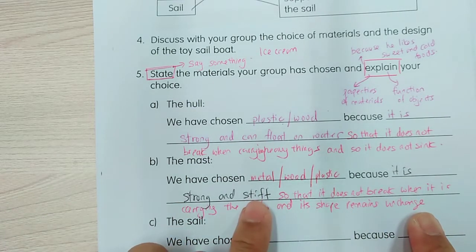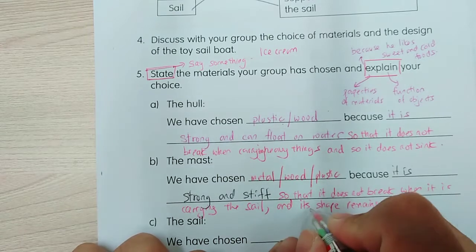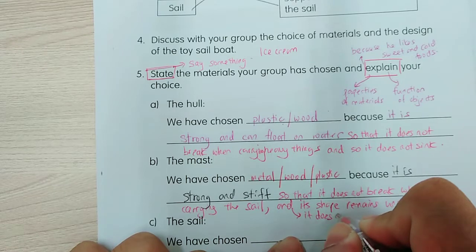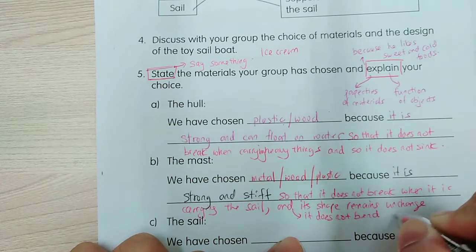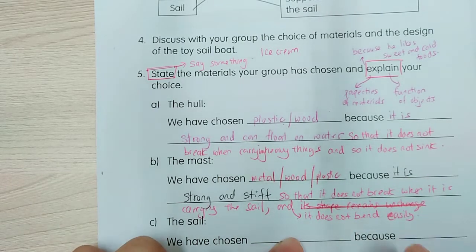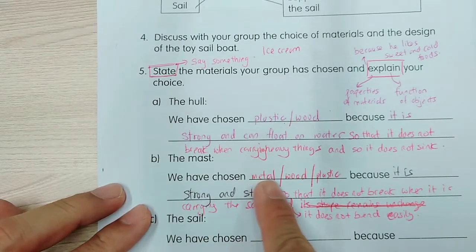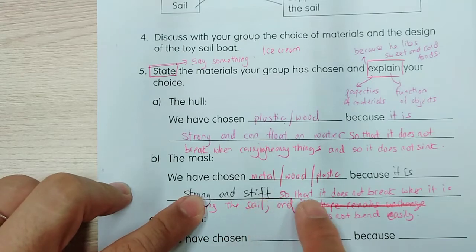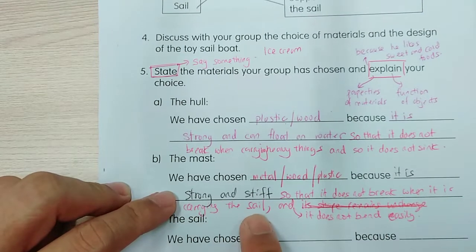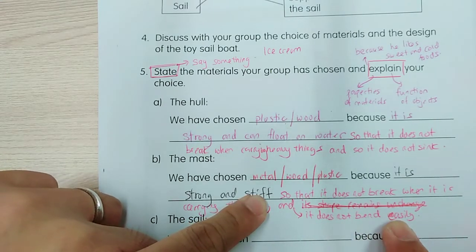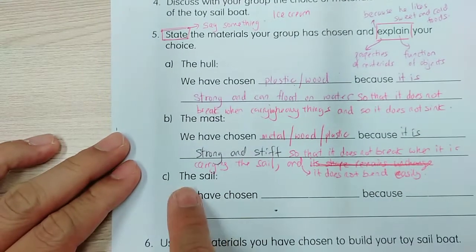This part here explains why it's stiff, or you can give I think a better explanation, and it does not bend easily. Okay, I think the second answer is easier for you to understand. Let's try to read this again. We have chosen metal or wood or plastic because it is strong and stiff. Strong so that it does not break when it is carrying the sail, and stiff so that it does not bend easily. Now last part, the sail.